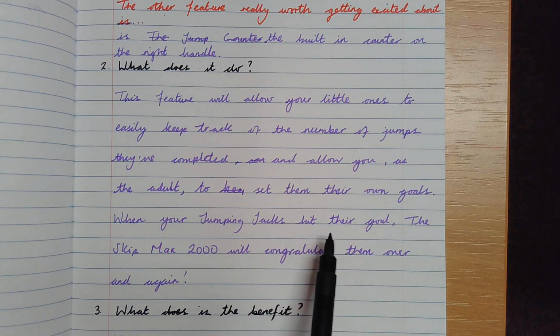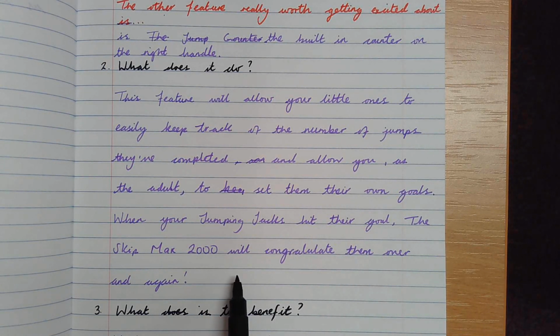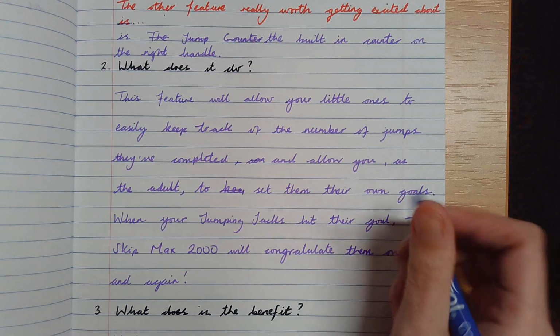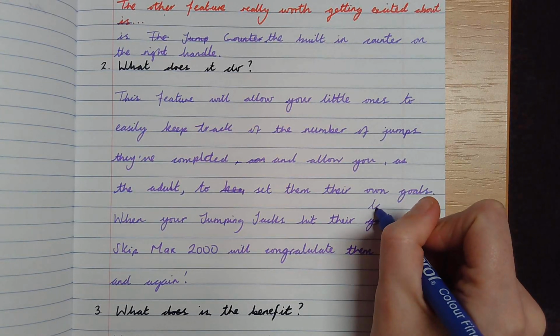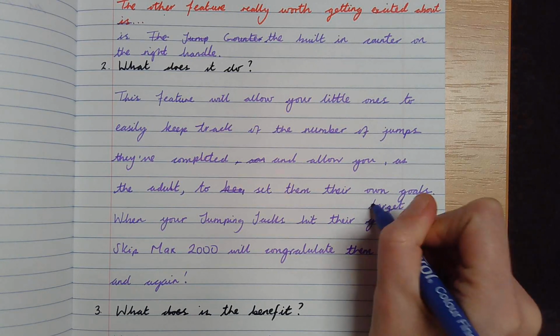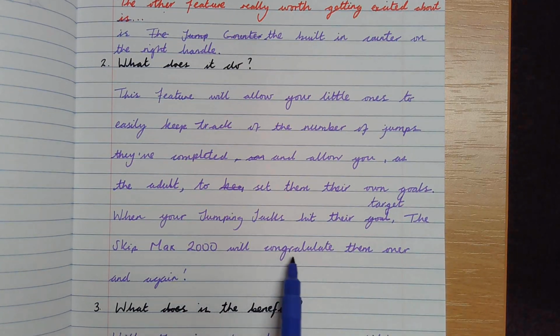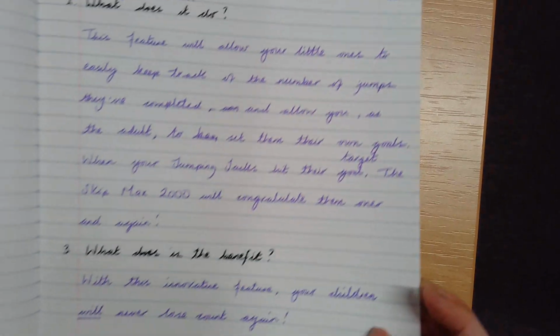When your jumping jack hits their goal, the Skipmax 2000 will congratulate them over and over again. I'm going to change the word goal there to target so that it's less repetitive. Or you could say, this clever product will congratulate them over and over again. And what is the benefit?